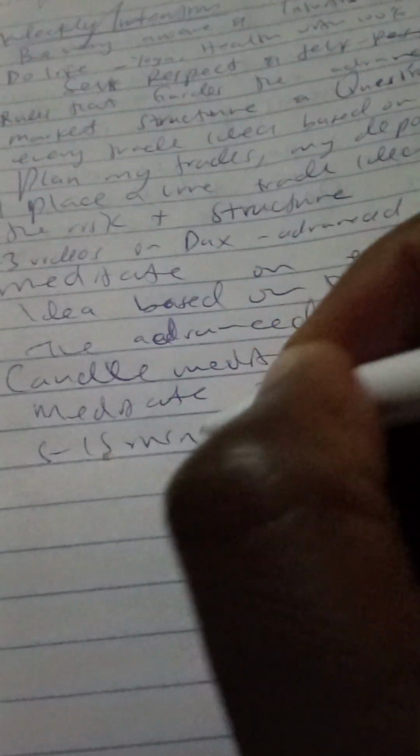This year, I want to do meditation for focus. Meditate three times per day, and then 5 to 15 minutes of declaration power.